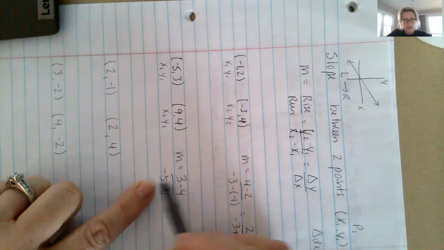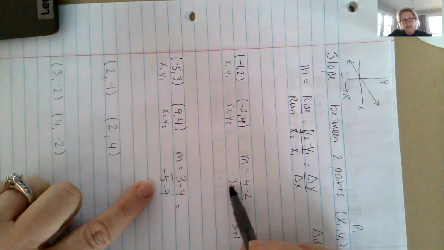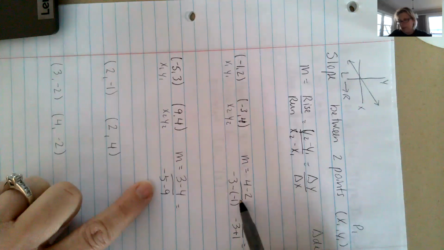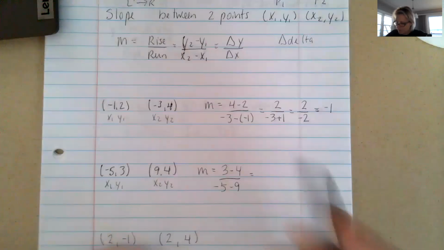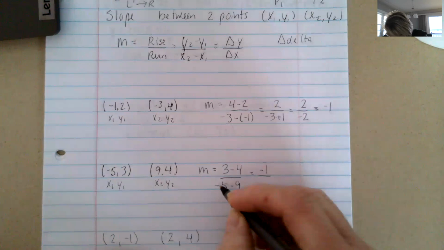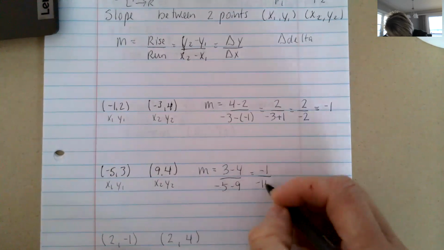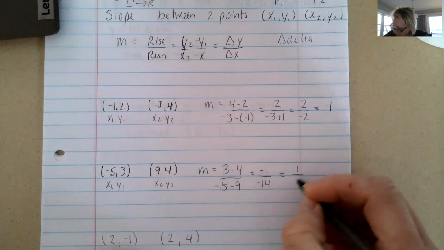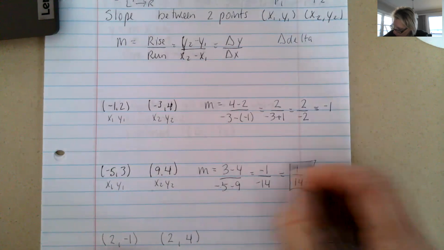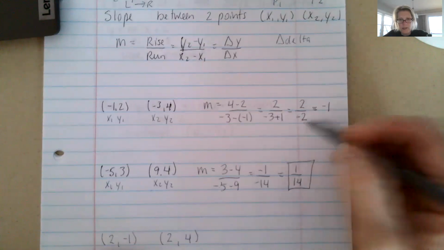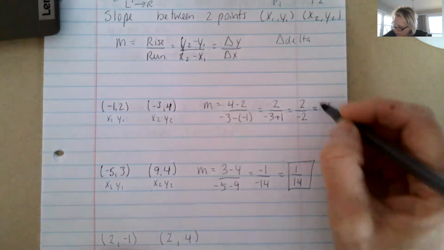So your coordinates need to line up on top of each other, just like we did up here, negative 3 and 4, and a negative 1 and 2. So 3 subtracting 4 is a negative 1, a negative 5 subtracting 9 is a negative 14, and a negative over a negative is a positive. So my slope is 1 over 14. My slope up here was 2 over a negative 2, which reduces to a negative 1.